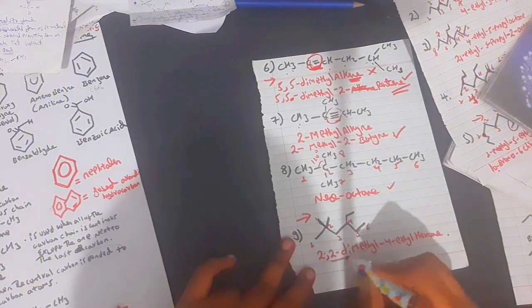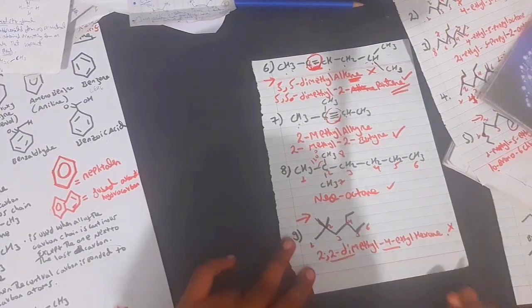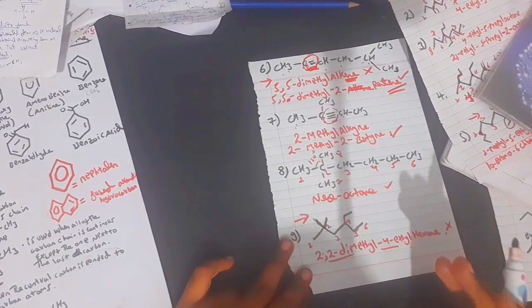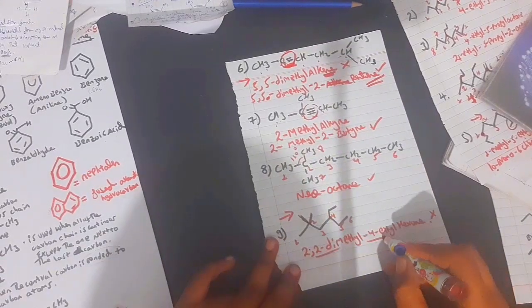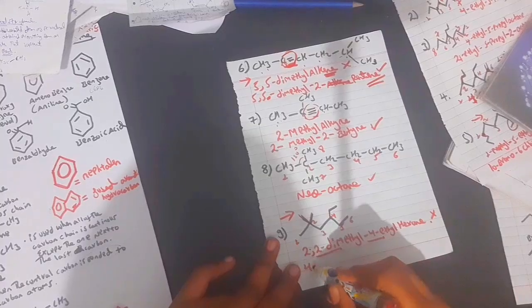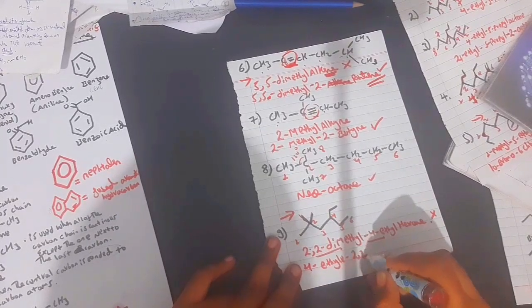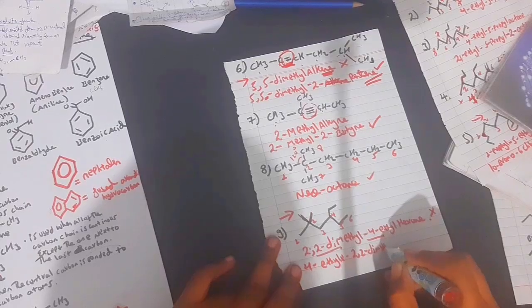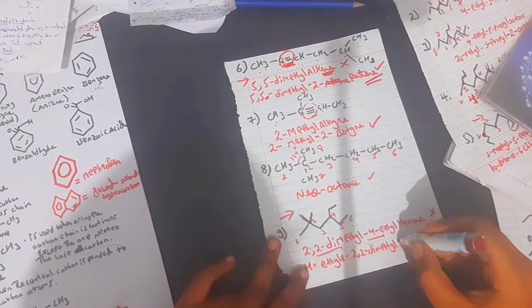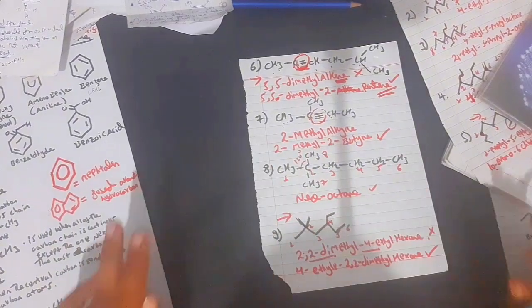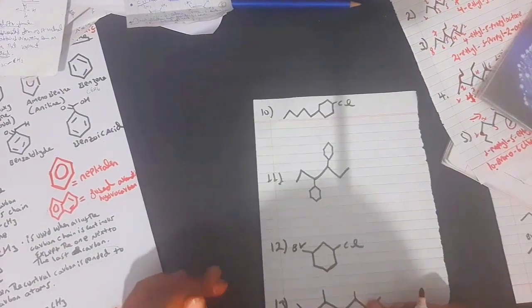But then this is not the complete structure naming. We're going to use the alphabetic order. So E comes before M, so it is 4-ethyl, 2, 2, dimethyl hexane. Done. Let's move on and see those compounds.